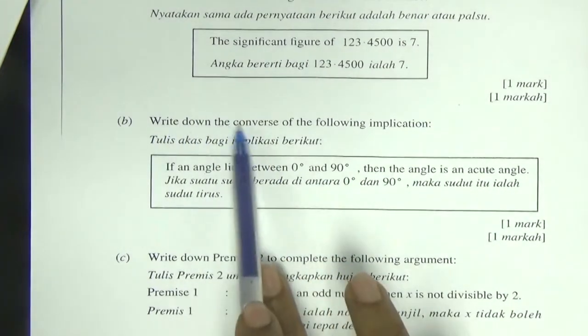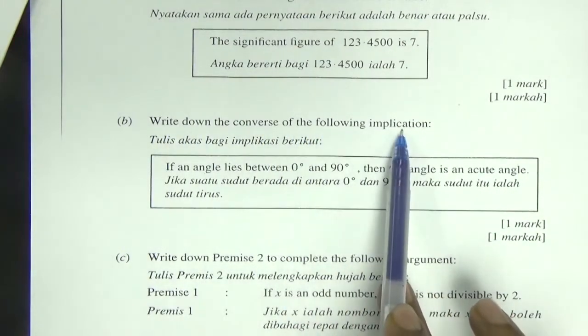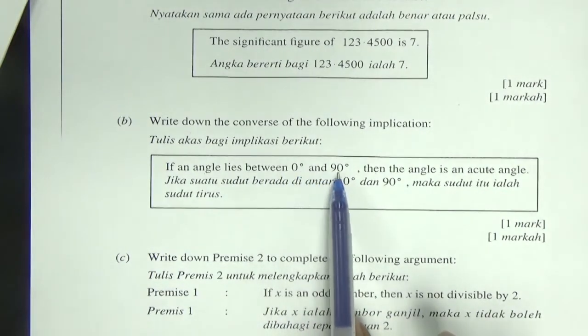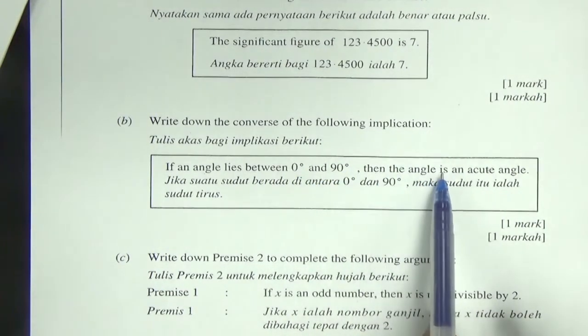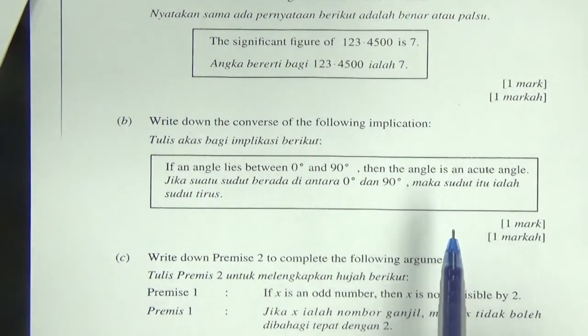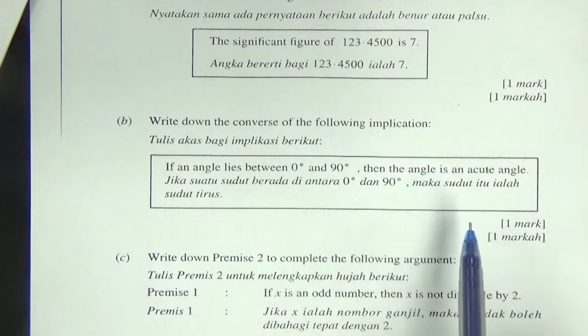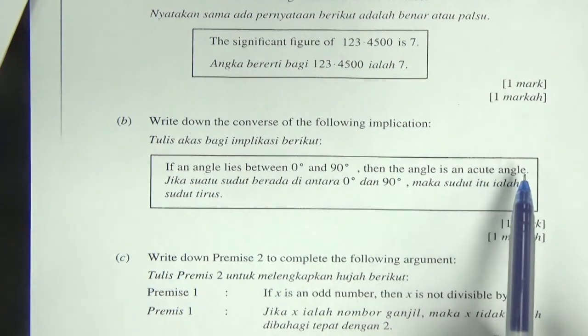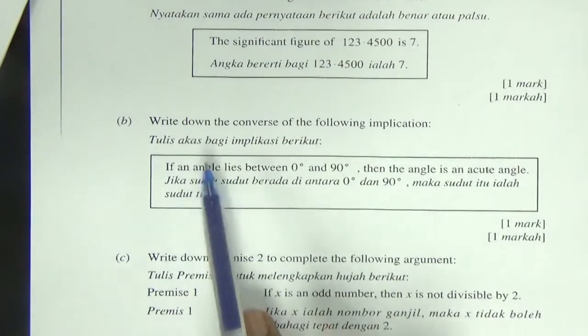B. Write down the converse of the following implication. If an angle lies between 0 degree and 90 degree, then the angle is an acute angle. One of the easiest questions that students can score. Just inverse the statement, where you bring the behind statement to the front.